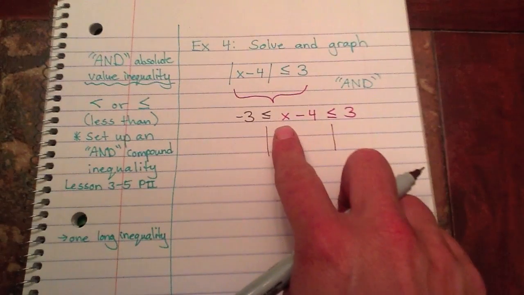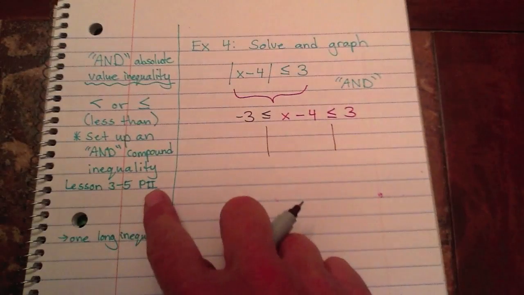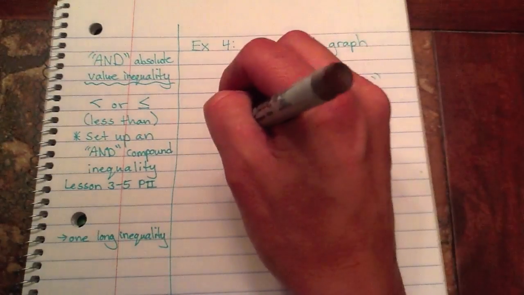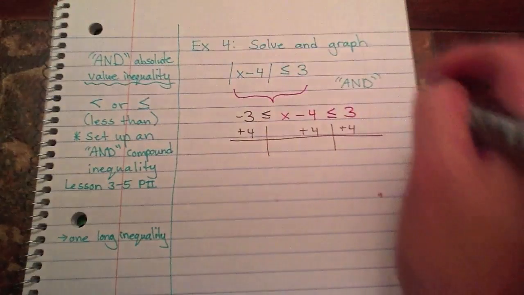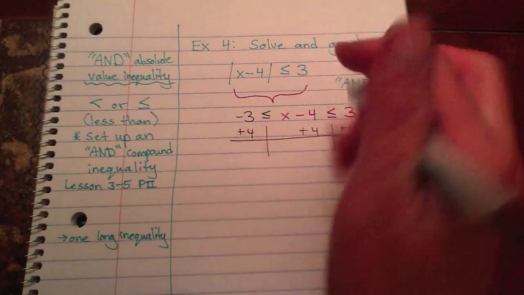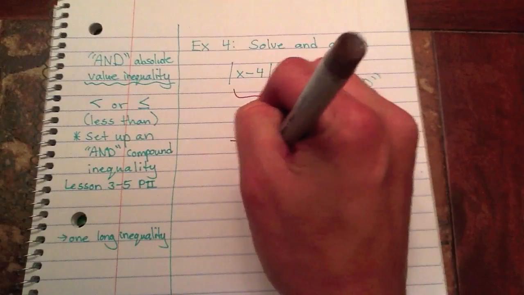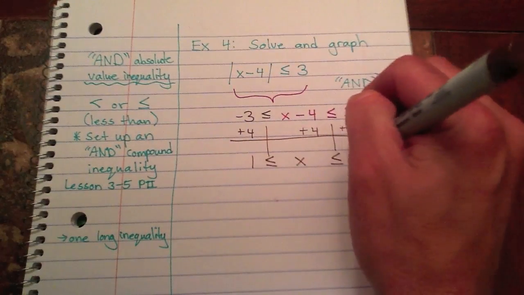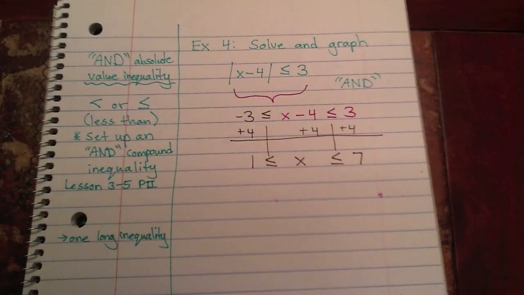You need to get x alone. Remember, this is lesson 3.5 part 2. So I add 4, add 4, add 4. Negative 3 plus 4 is 1, less than or equal to x, which is less than or equal to 7, and I'm done.